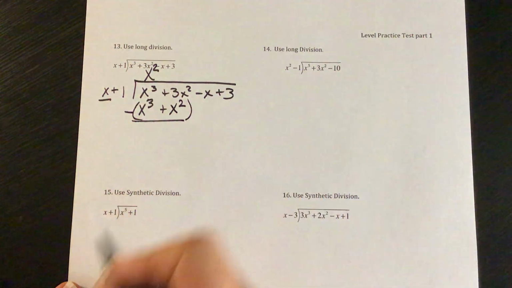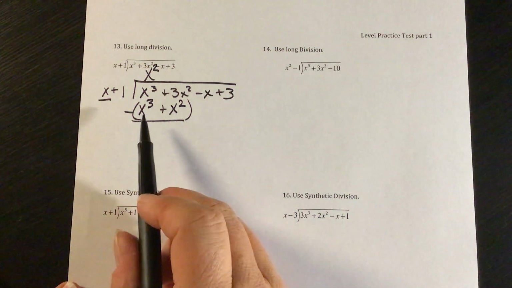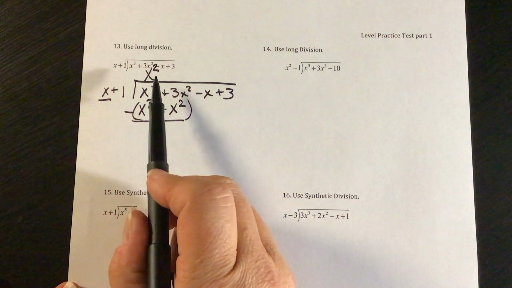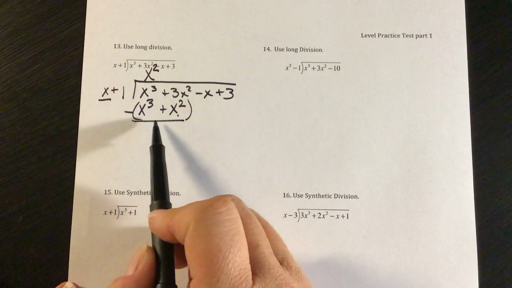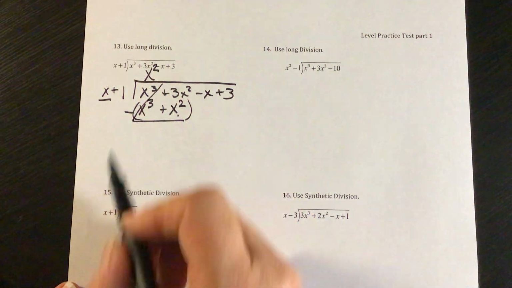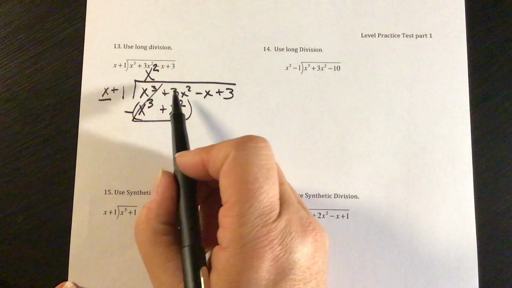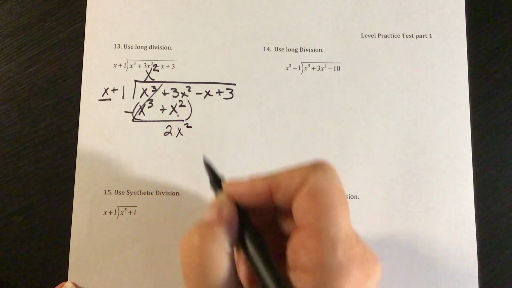I now am subtracting all of these. So x squared times 1 is x squared. I just wanted to double check on that. So I'm subtracting, those cancel, and then I have 3 minus 1 is 2x squared.